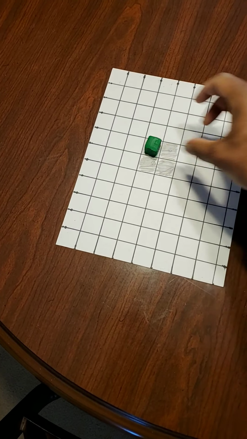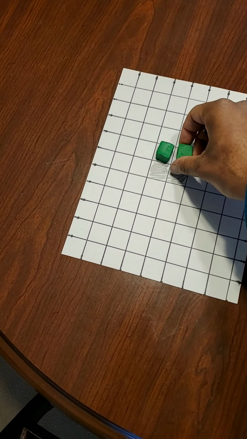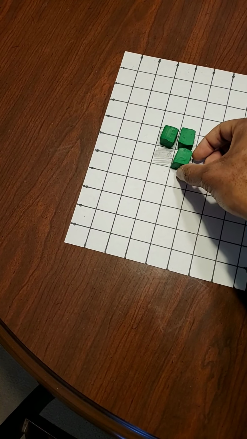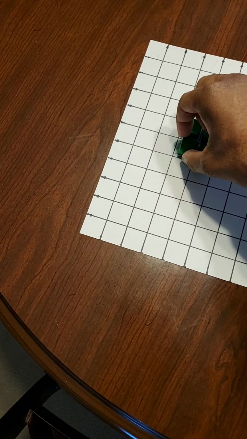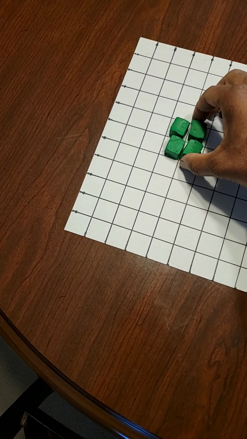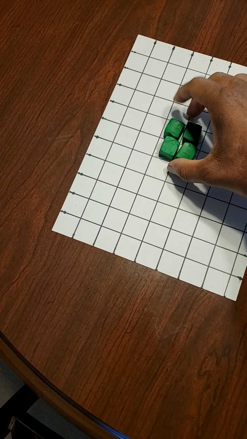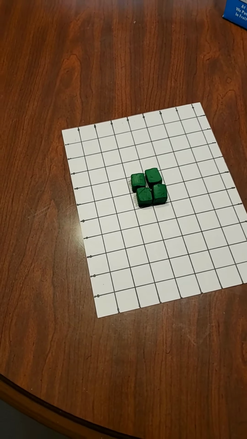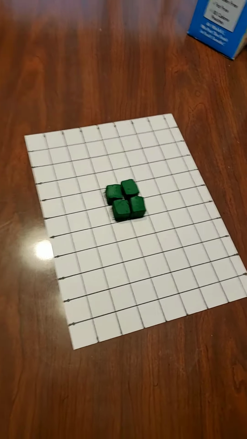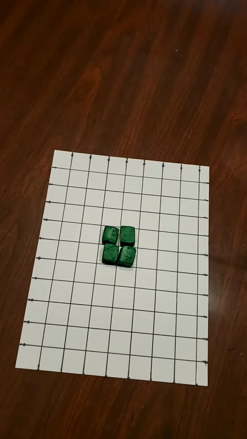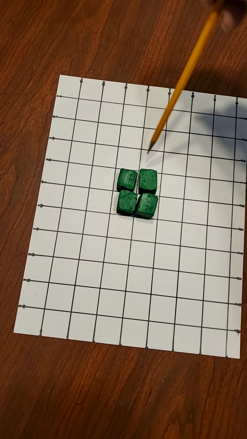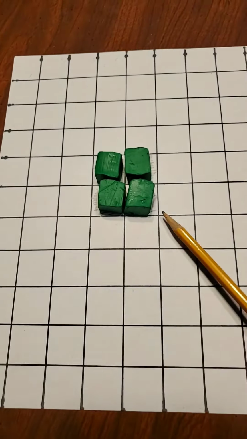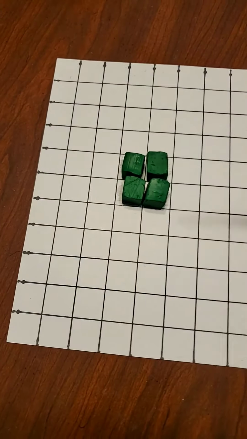I'm going to place a block here, here, here, and I'm going to place a block right here. So when you look at the house so far, what do you notice? Here's my question. This is going to be our length. This is going to be our width. And how tall the blocks are is going to be our height.